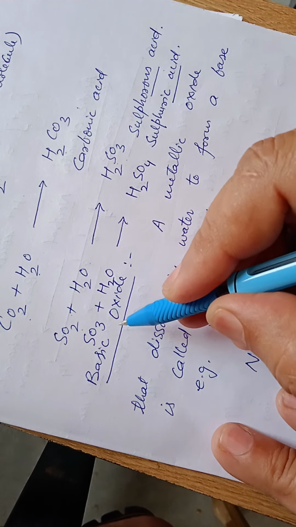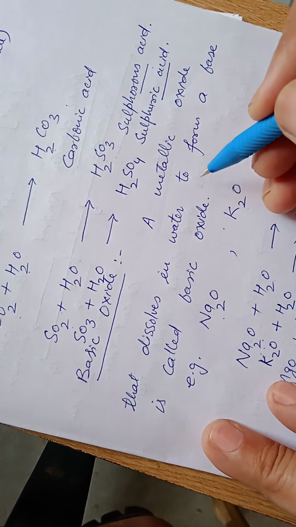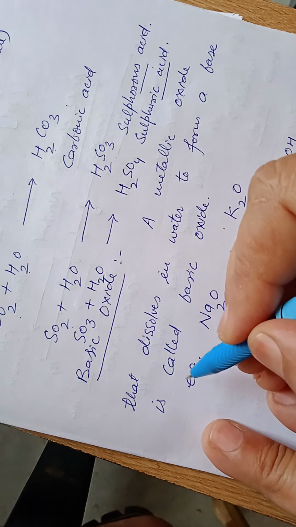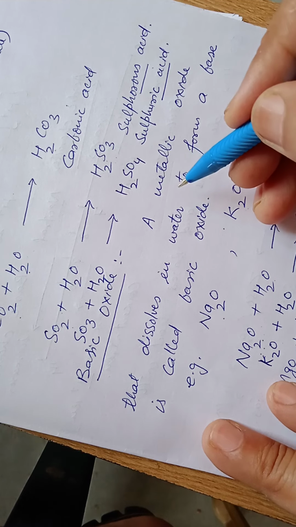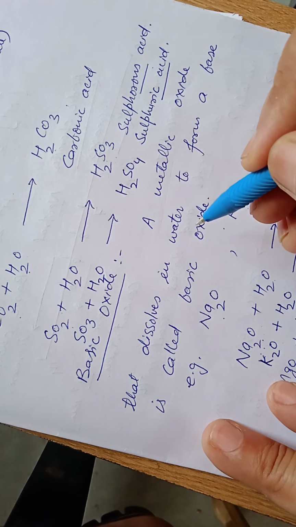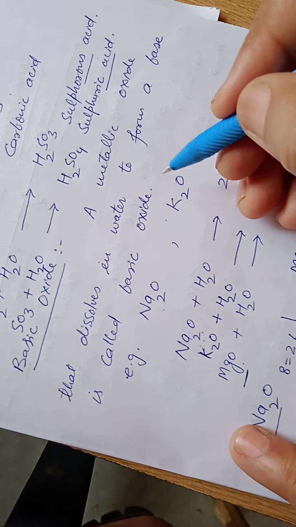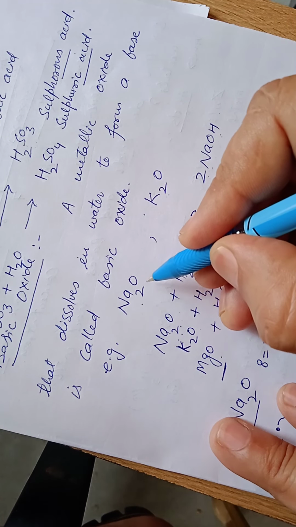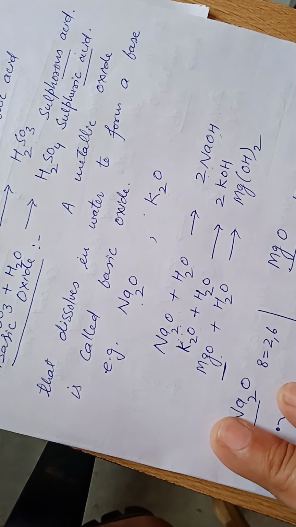Next we discuss basic oxide. A metallic oxide that dissolves in water to form a base is called a basic oxide. For example, sodium oxide, potassium oxide, magnesium oxide.